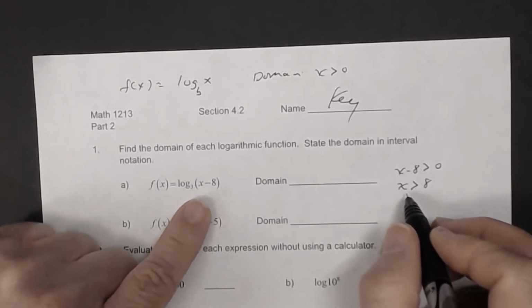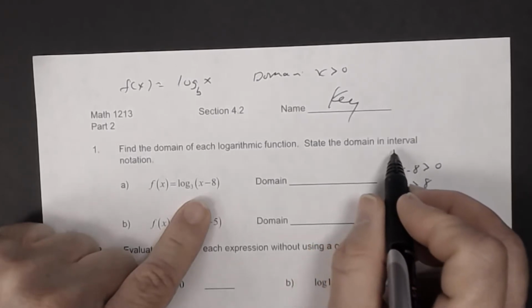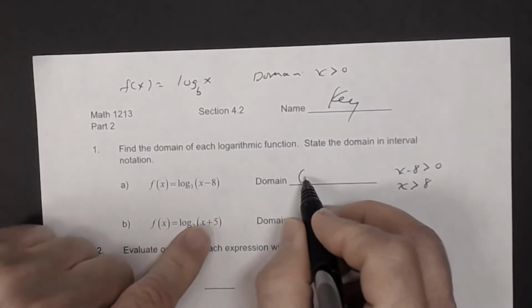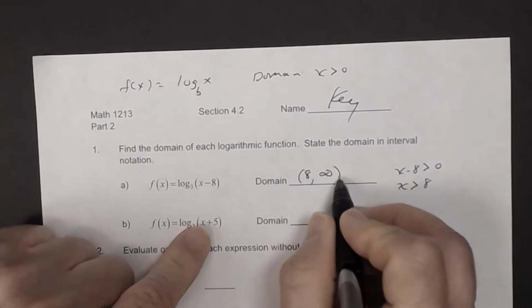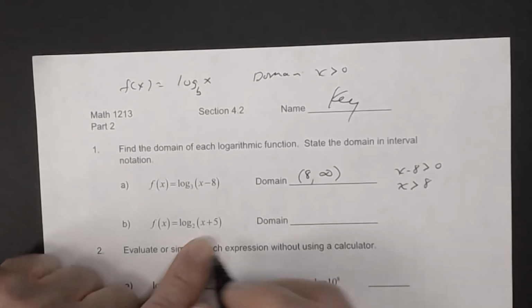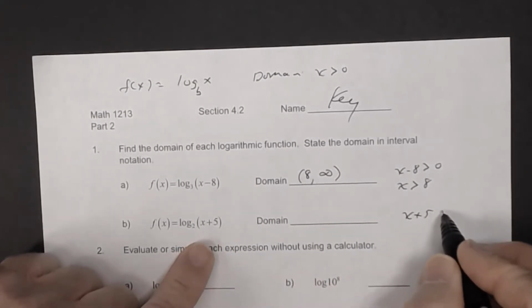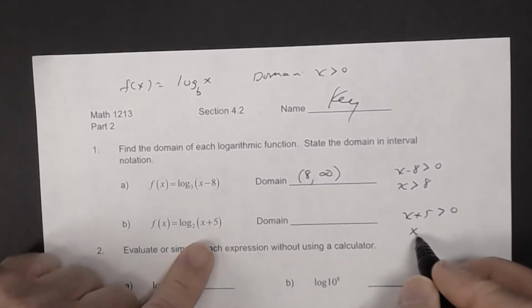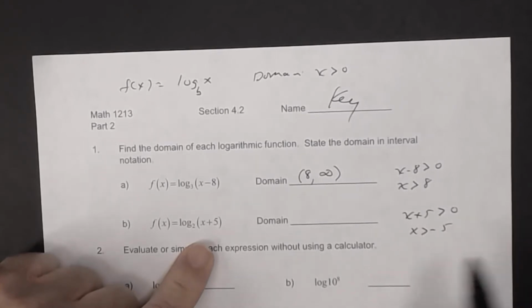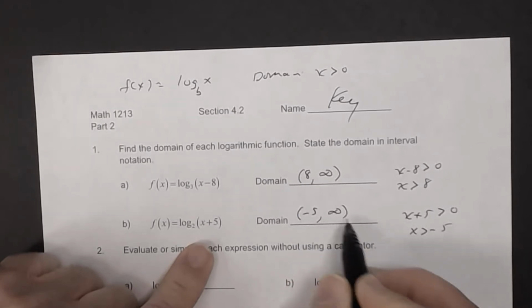So my domain must be any real number greater than 8. Now they want you to write this in interval notation, so you're going to say parentheses 8 to infinity. Same thing here. So you can only take the log of a positive number, and so x plus 5 must be positive, which means that x must be greater than negative 5.